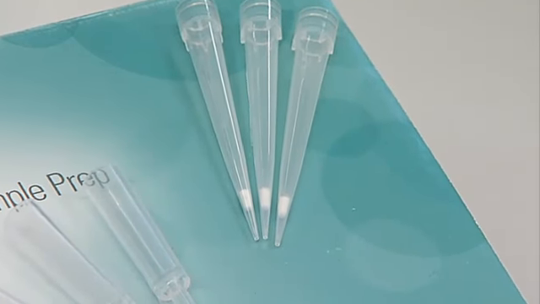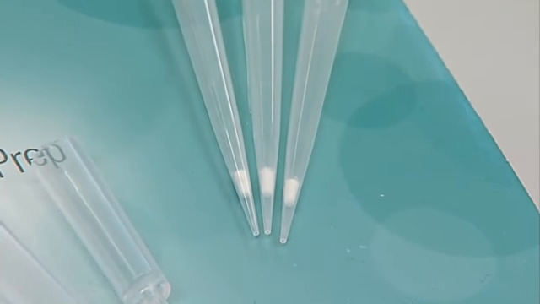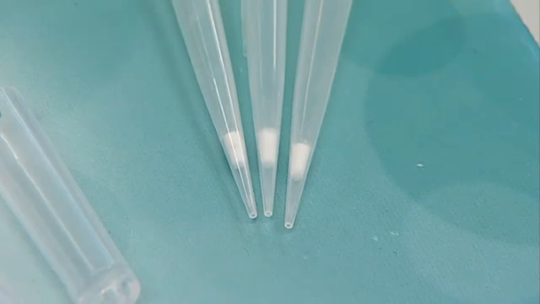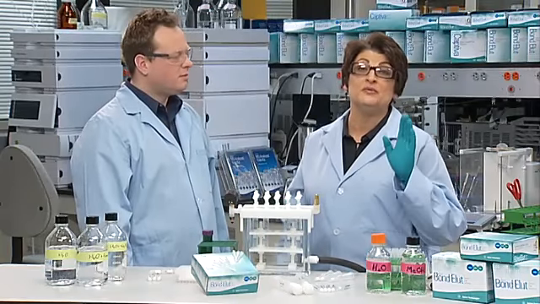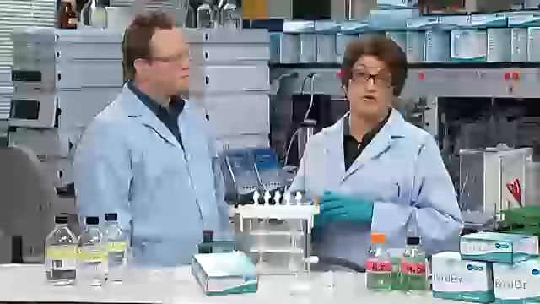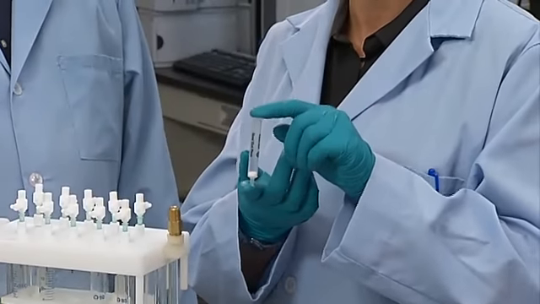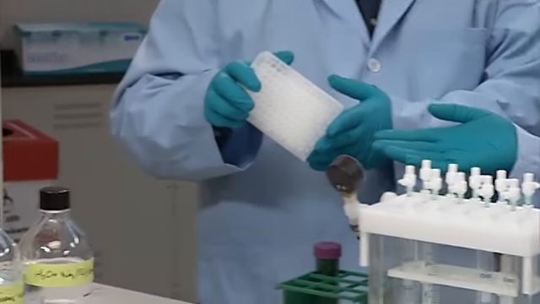In this design, SPE material is placed within a pipette tip, allowing for miniature bed mass and volumes. Let's take a look at some examples so we can determine how to choose the right SPE format for our method. For small volume biological samples, choose a small bed mass, such as a 10 milligram to 100 milligram, and SPE formats like the 1 milliliter cartridge or 96 well plate.